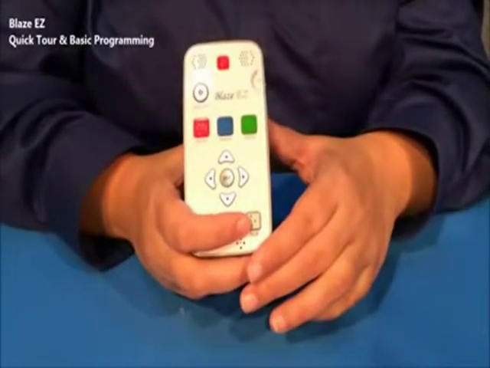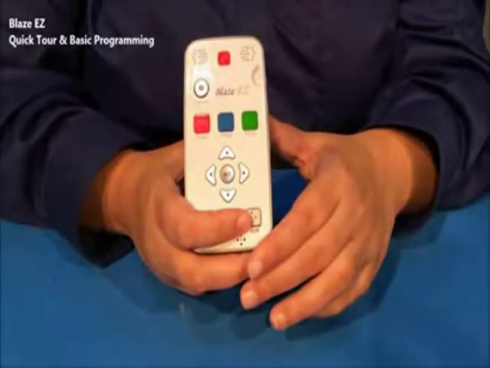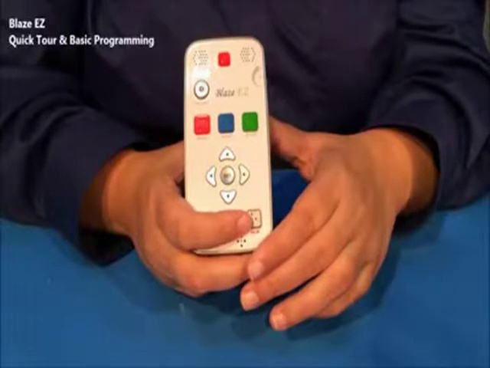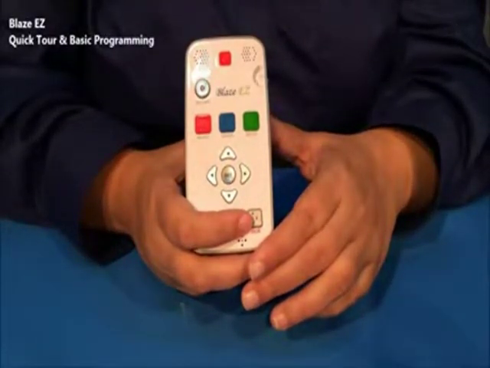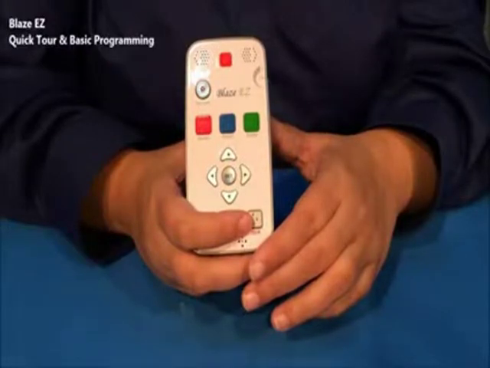The book reader will actually play both documents and DAISY books. So you can play text files and Word files in the book reader as well as DAISY content.